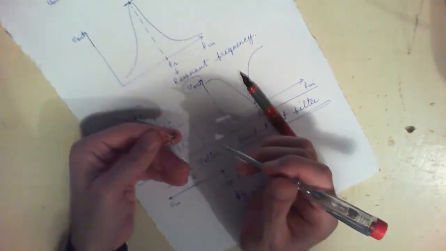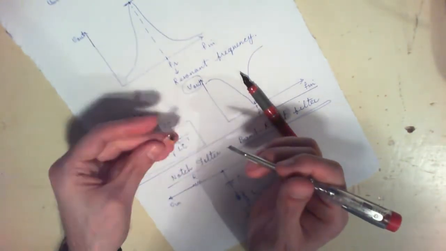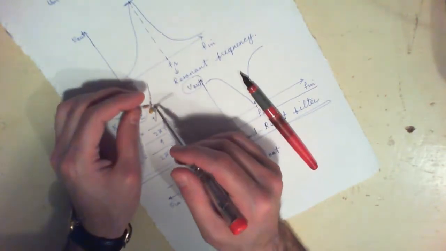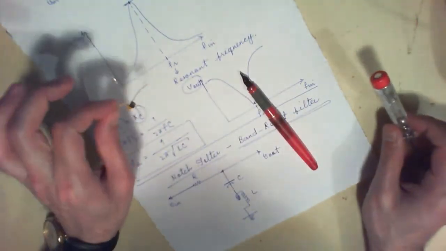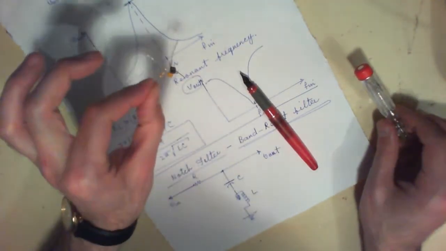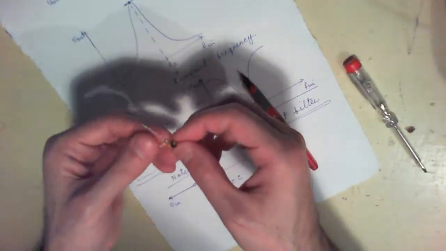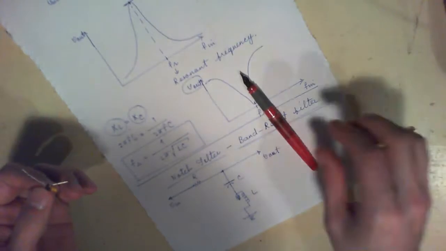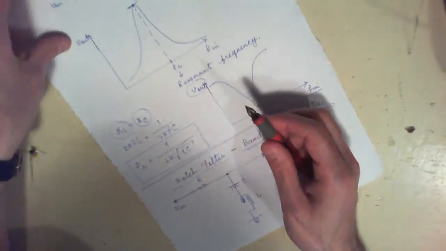Basically, before we do the experiment, I have already prepared the circuit, but this circuit was behaving a little differently than I expected.